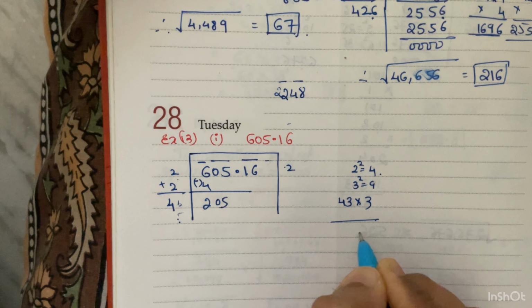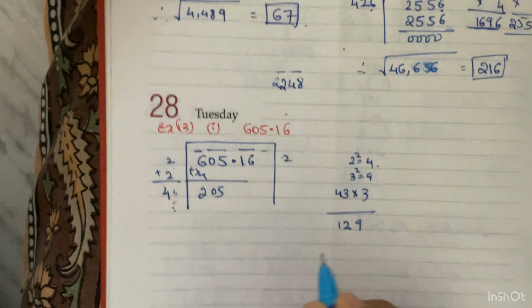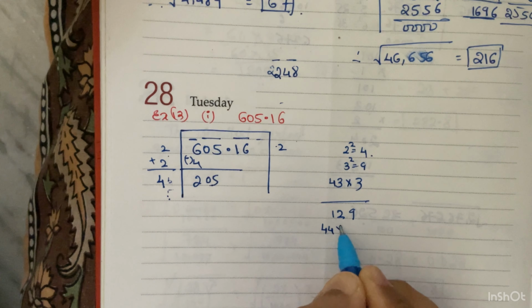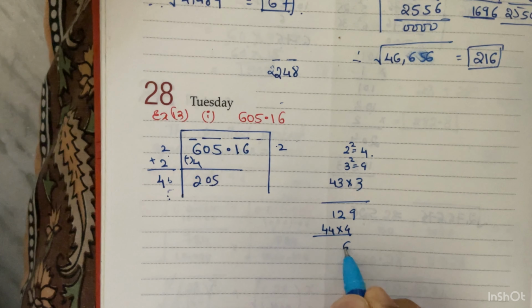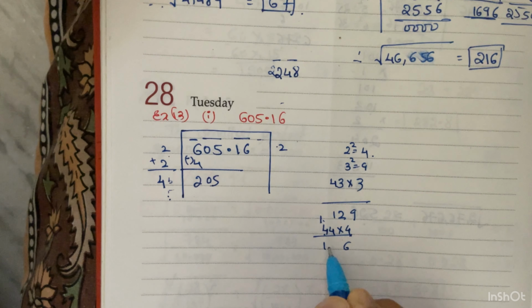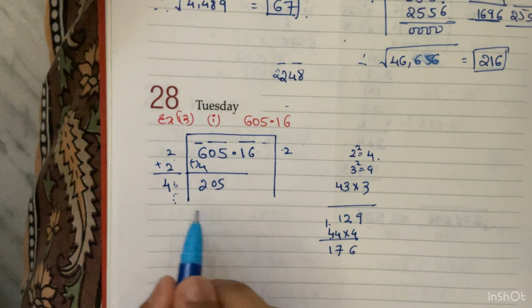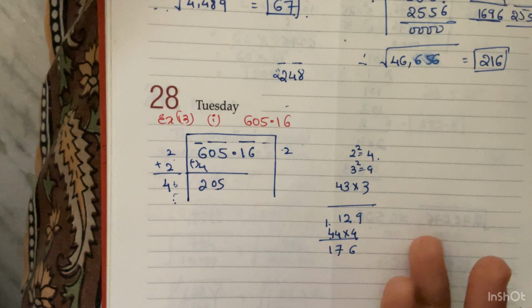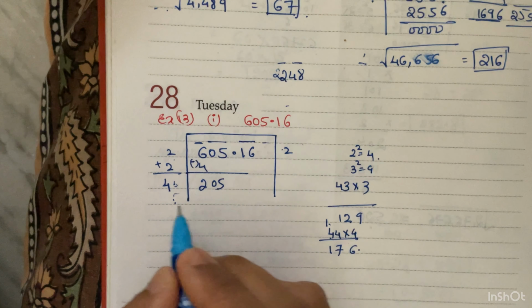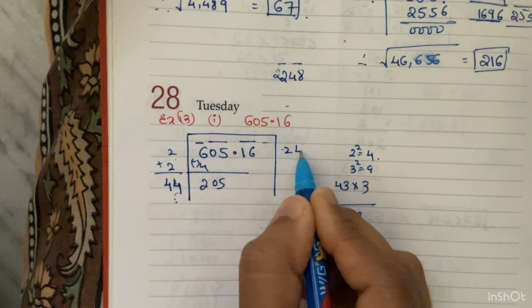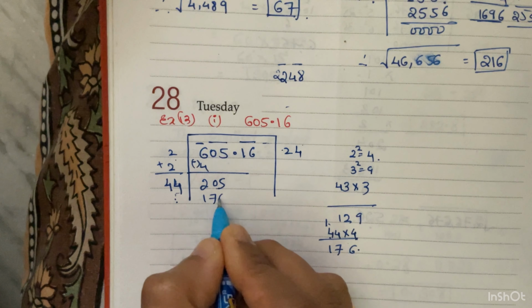3 3s are 9. 4 3s are 12. Let me try with 44. 4 4s are 16, 4 4s are 16 plus 1 is 176. So as we know, if I write 5, we will obviously get a very big number. So I'll go with this number, 44 into 4 is 176.